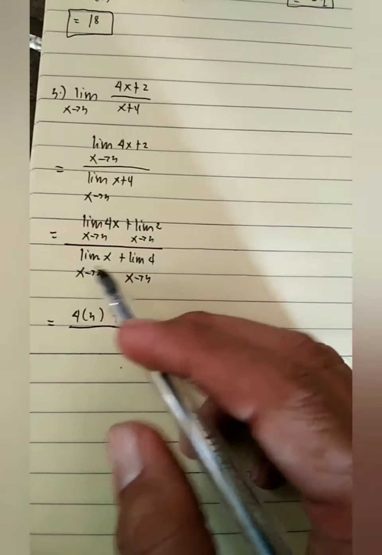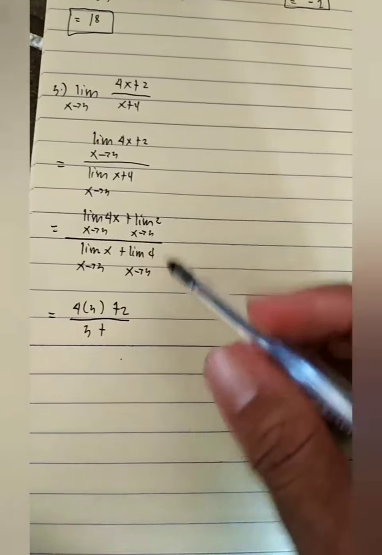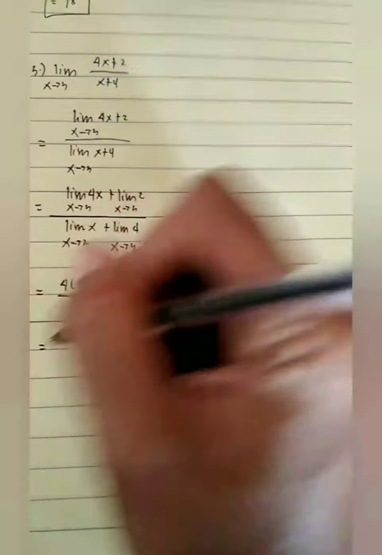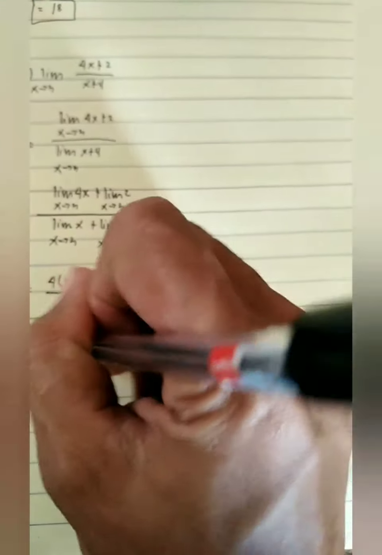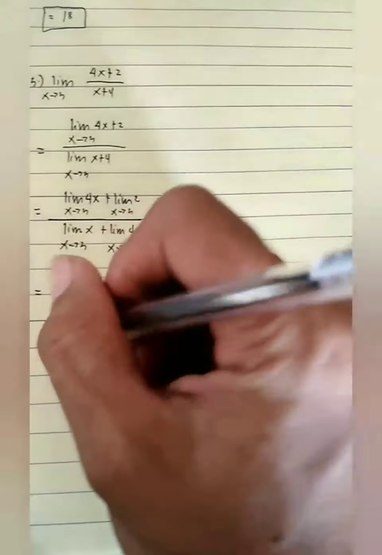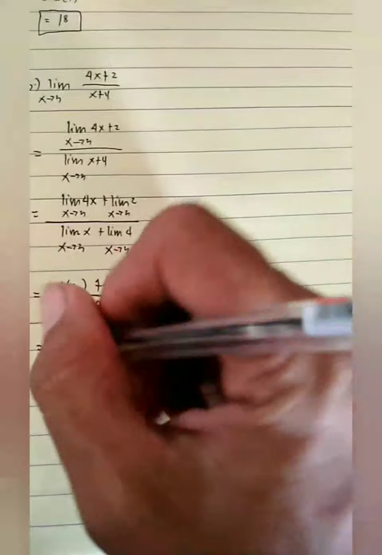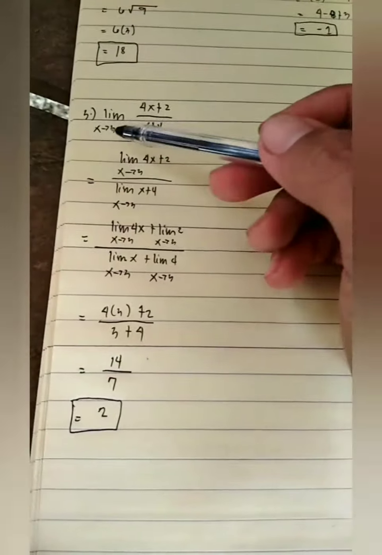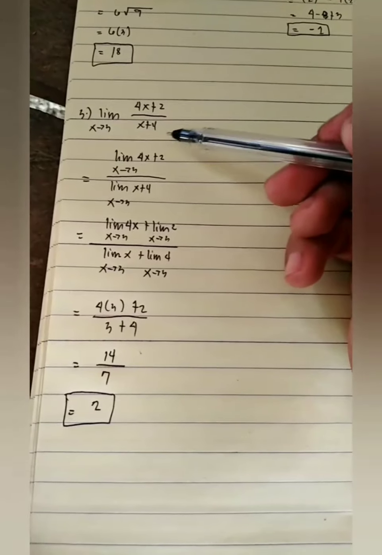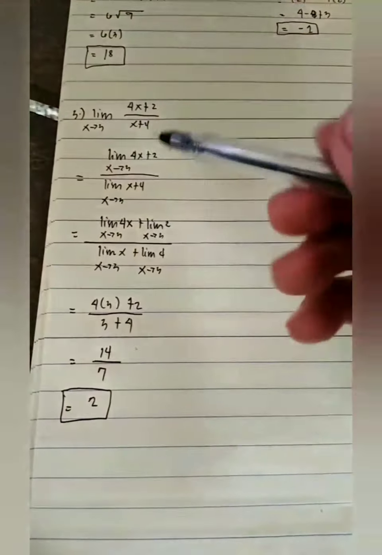For the denominator, the limit of x is 3, plus the limit of the constant 4, which is still 4. So we simplify: 4 times 3 plus 2, 12 plus 2, is 14, over 3 plus 4, that is 7. So 14 divided by 7 is 2. So the value of the limit of 4x plus 2 over x plus 4 as x approaches 3 is 2. So that is for number 3.